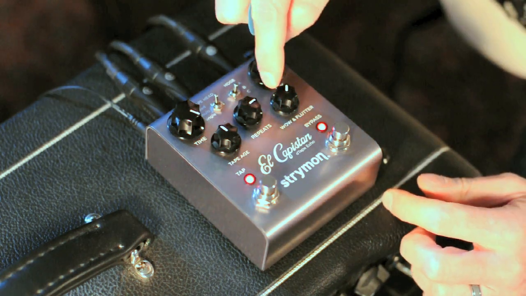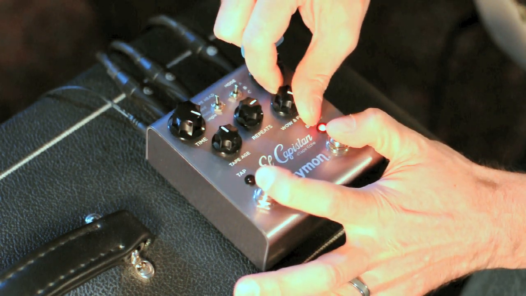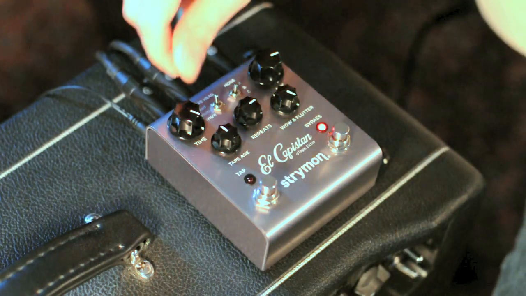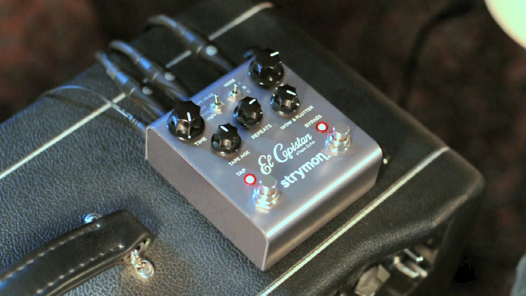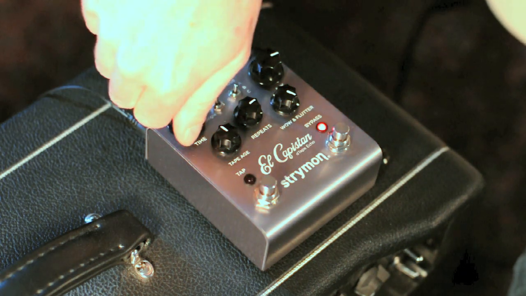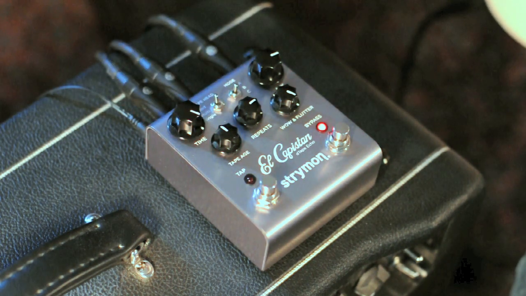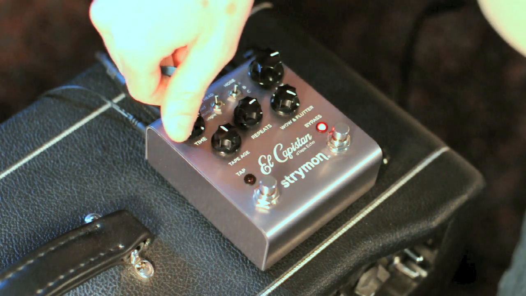Another aspect of that is if we go to the tape crinkle and turn that to maximum, we'll hear the impact of the tape speed on that aspect as well. At fast tape speeds, you can hear a splice and some variations there, but as we slow that down to maximum, it becomes a lot more prominent. Again, if we speed the tape up.